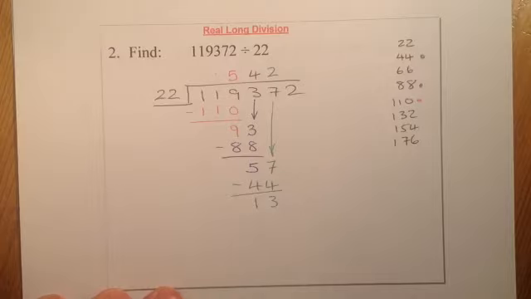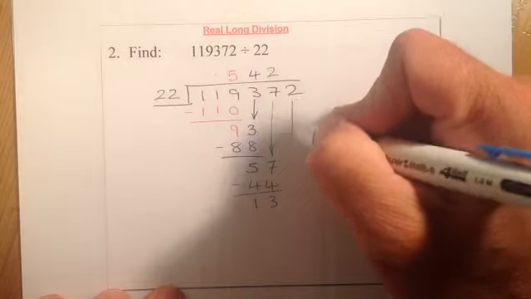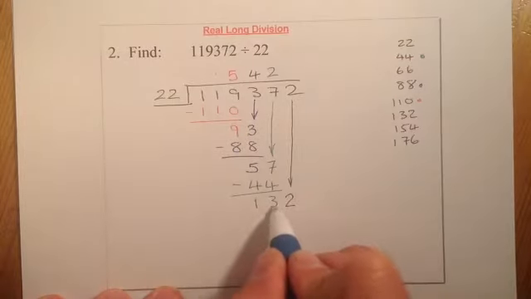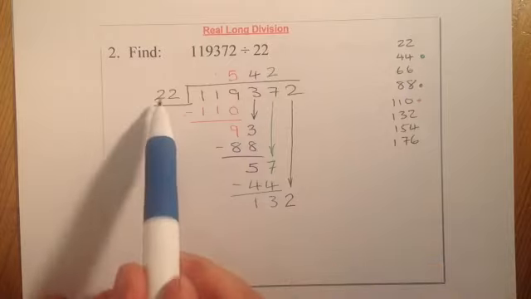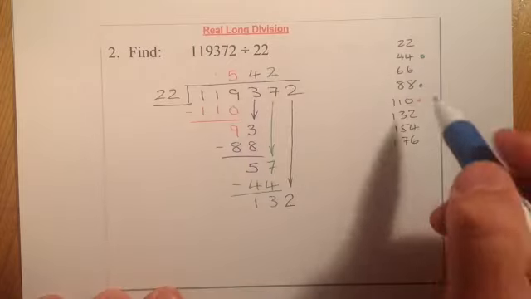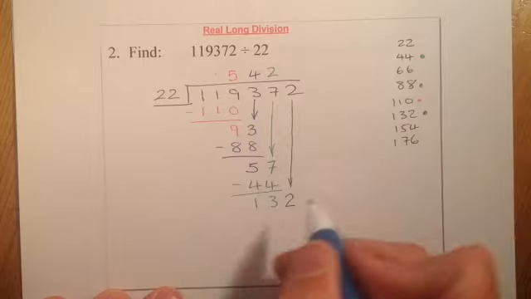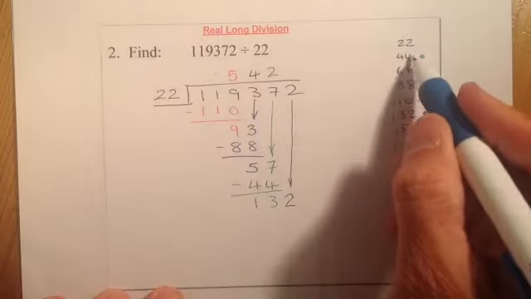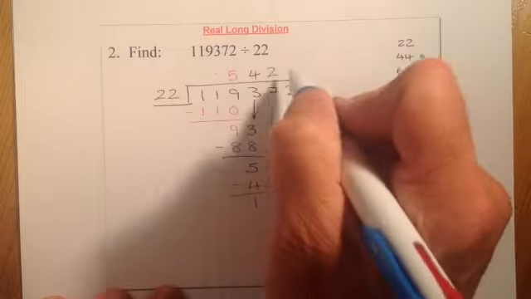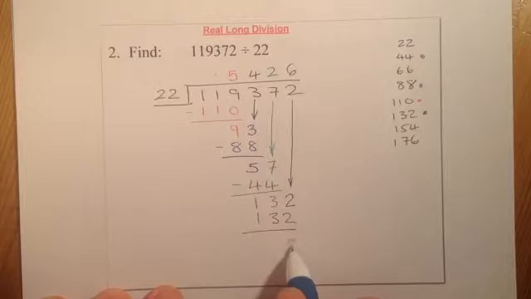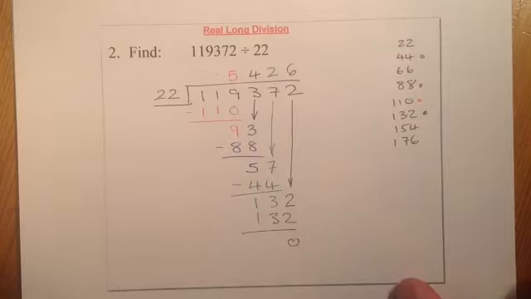Right, so I'm then going to bring down the 2 from here down to there. If I bring that 2 down, that gives me 132, and I'm going to divide that by 22. Luckily, that's one that's on the times table. 132 gives me 1, 2, 3, 4, 5, 6, so I'll put a 6 in there. 132 leaves me with a remainder of 0. Okay, so that's the second question.